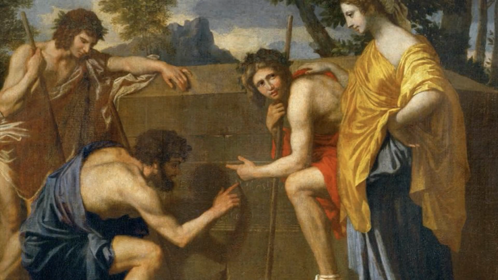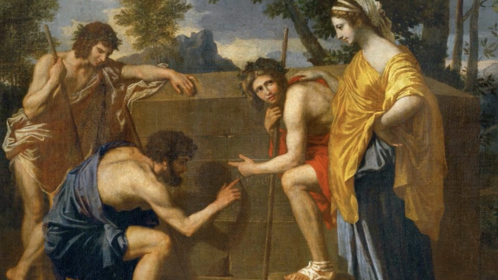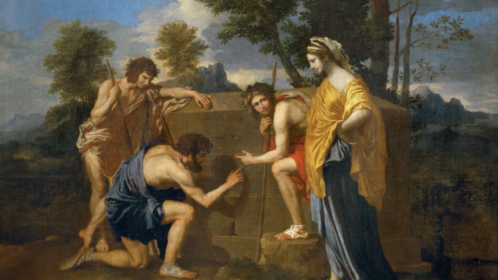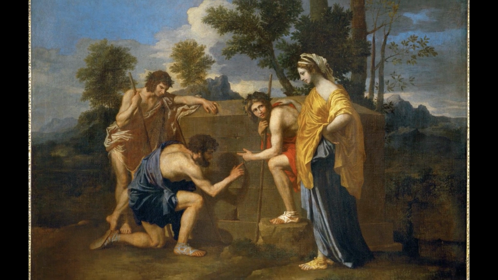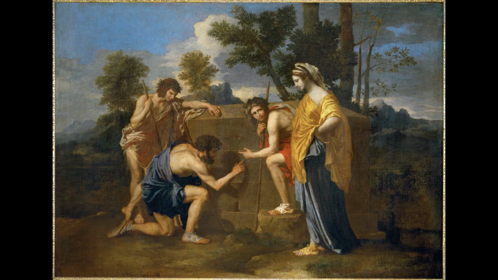The artist Nicolas Poussin uses a geometric structure and only a few diagonals to give his figures a static feeling. He also borrowed the poses from Greek marble statues to help reinforce that feeling of stability.